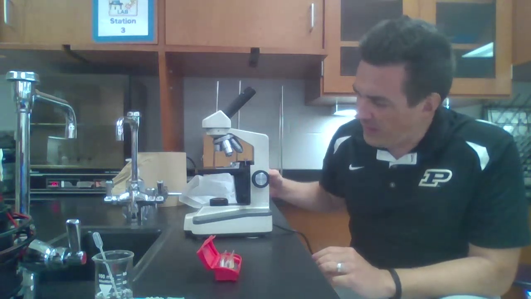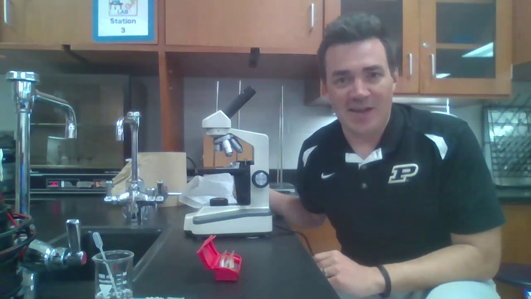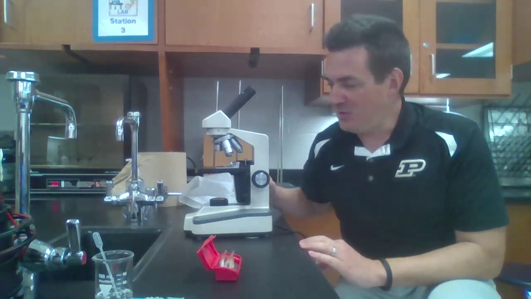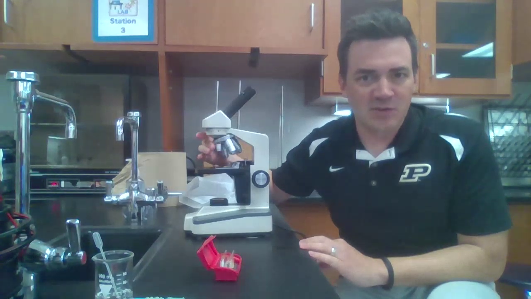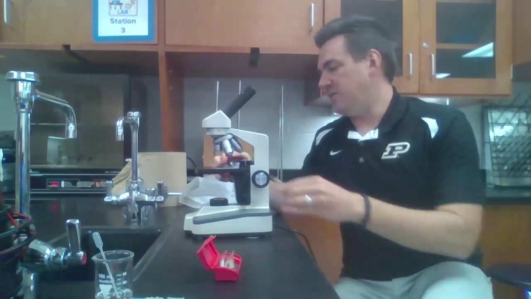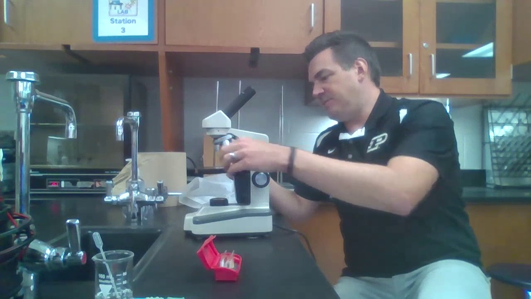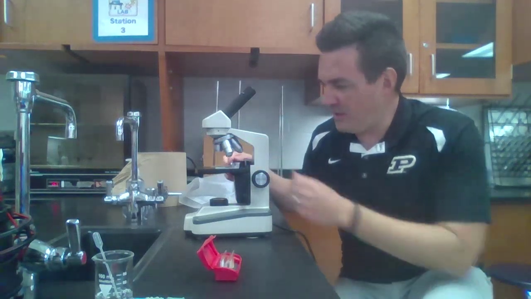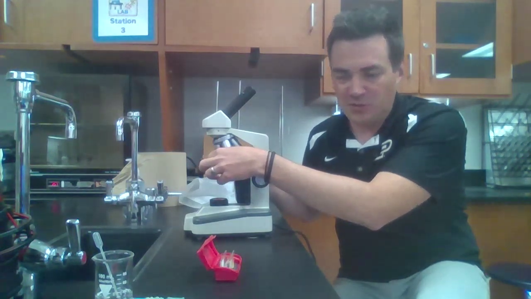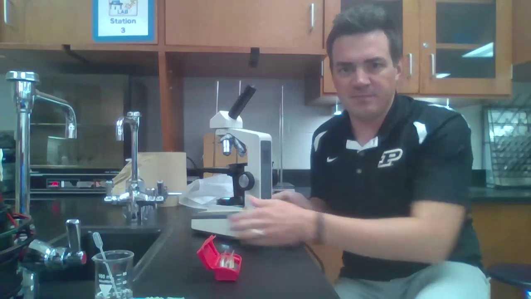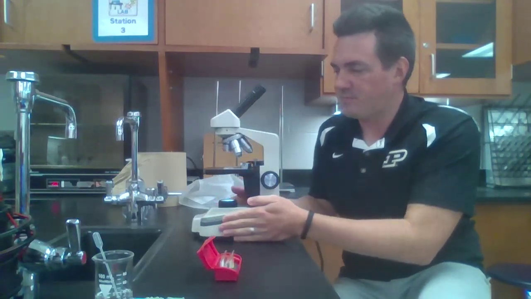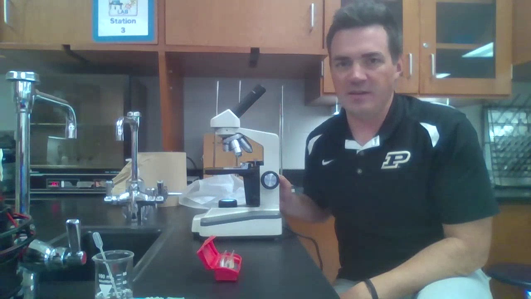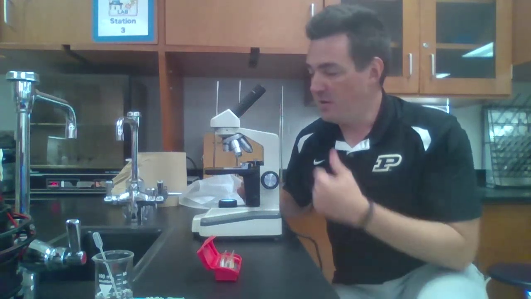Now, if the person who was using the microscope the last time did it properly, they should have lowered the stage all the way and turned it back to low power, which is the red lens here. We're going to put the slide right in here on the stage using the little clamp thing here. All right, once you're ready, you can turn on the power. The power switch is right here in the back. And you're ready to go looking at the hair under the microscope on low power, the red objective lens.